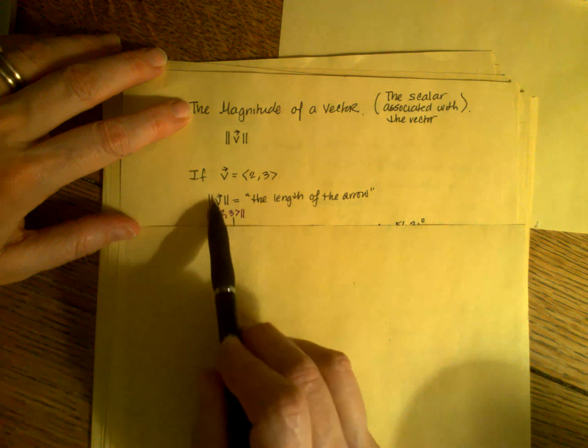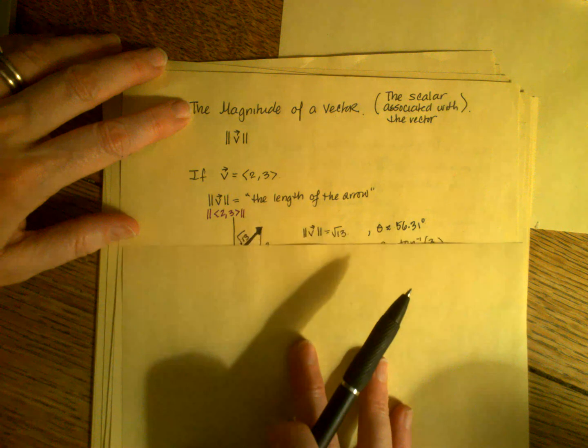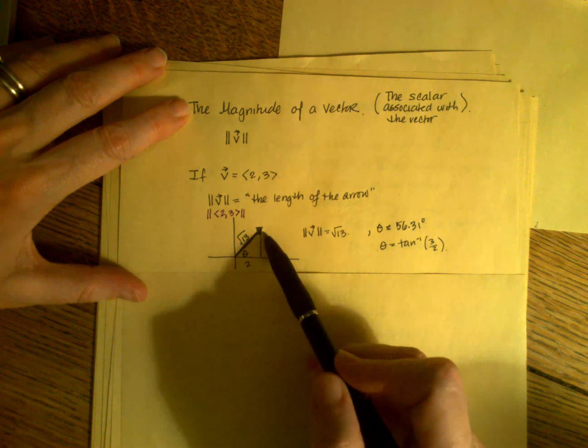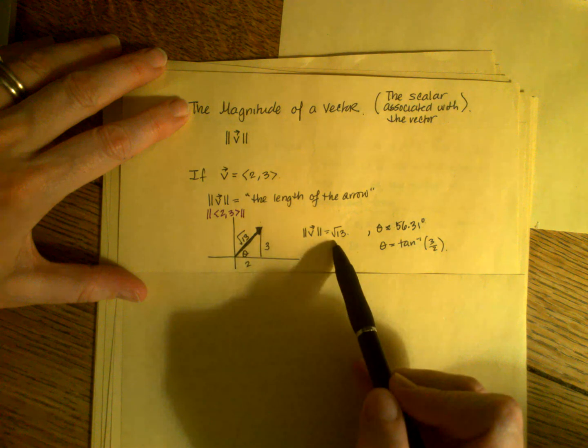So the magnitude of v, okay, the length of the arrow, magnitude of vector 2, 3, and you're looking at basically the hypotenuse in that right triangle. So square root of 2 squared plus 3 squared. So the magnitude of v is root 13.